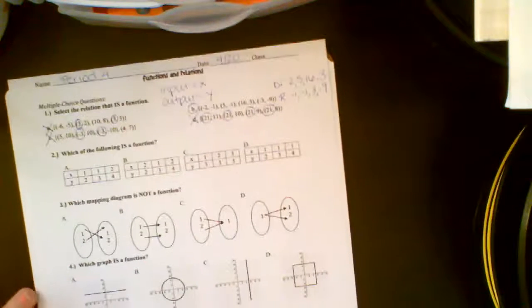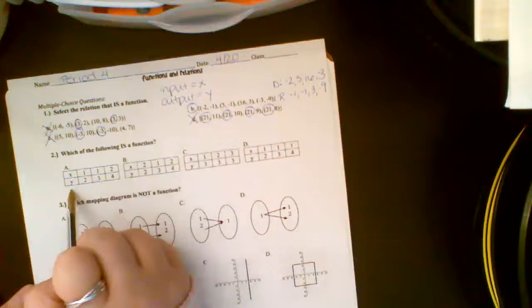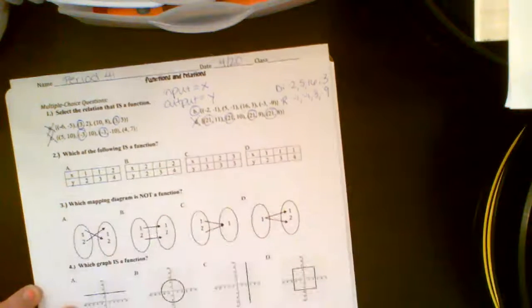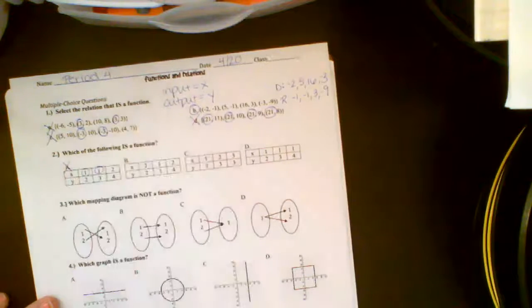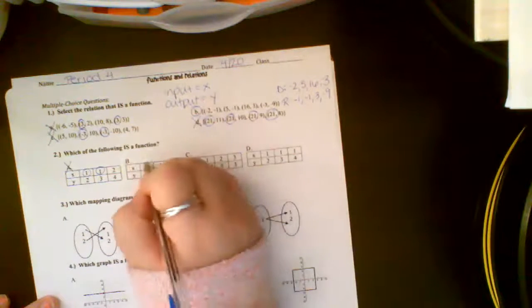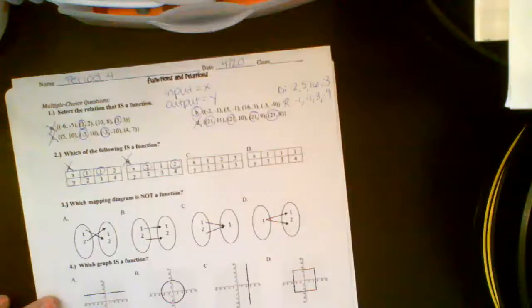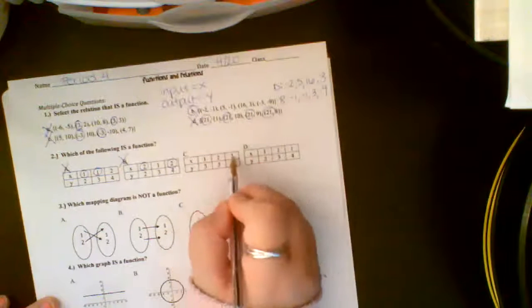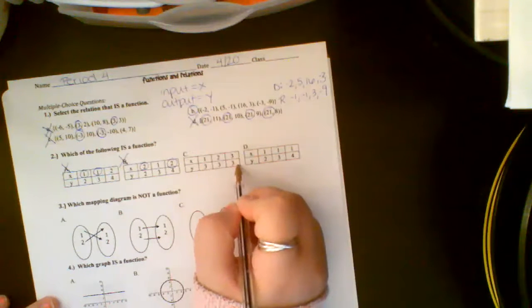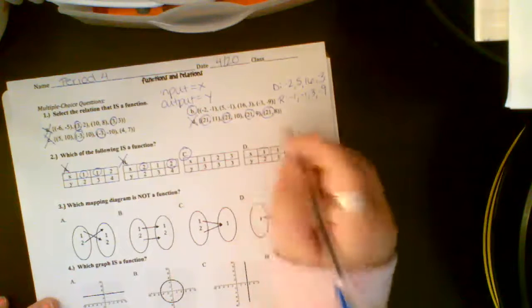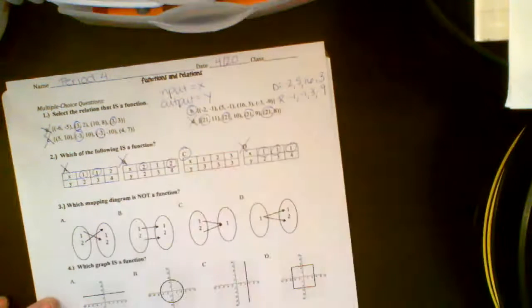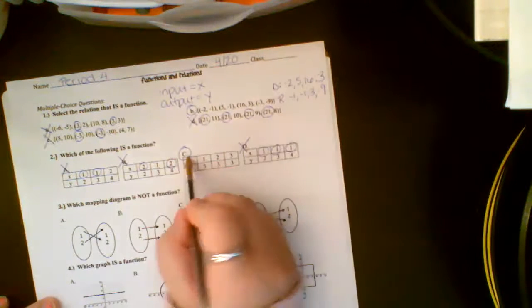Okay. So that's ordered pairs, which brings us to tables. So remember, X is input, Y is output. We want to find the table where none of the X's are the same. A is not going to be a function because 2 of the X's are the same. B is not going to be a function because 2 of the X's are the same. C, all the X's are different. They have the same output, but that's okay. Outputs can repeat, inputs can't. So C is going to be a function. And just to verify, D won't be a function because all the X's are 1, which means they're all the same, which means it can't be a function. Okay, so C is our only one that is a function.